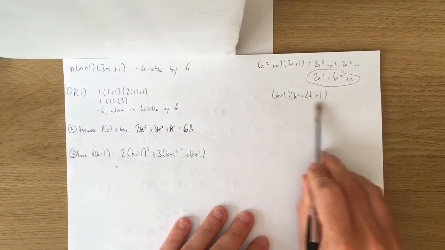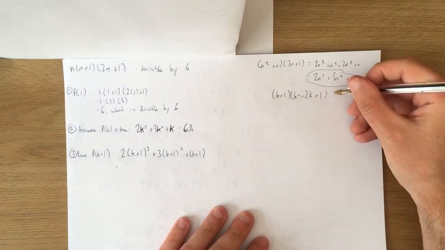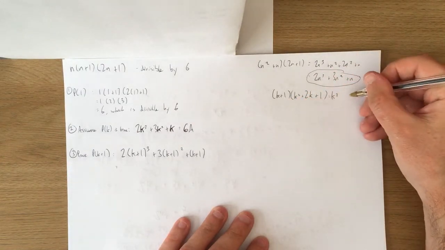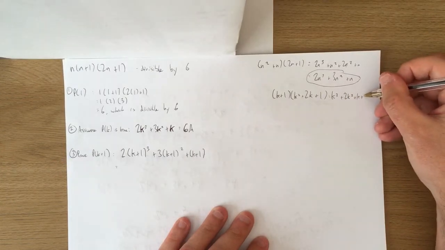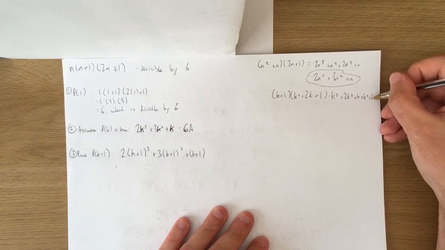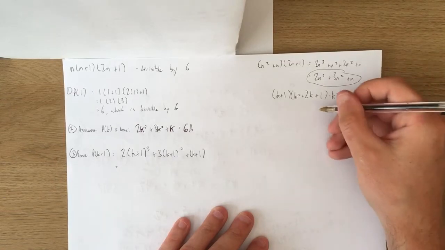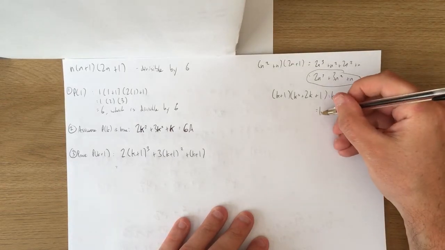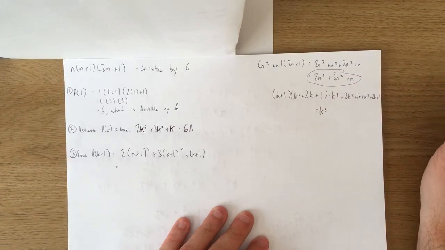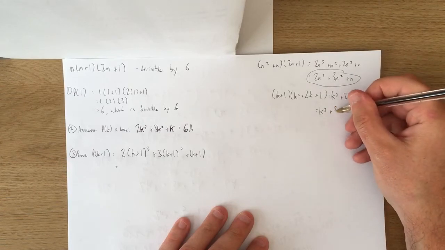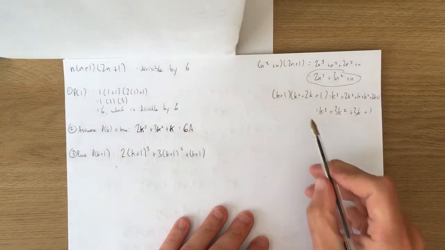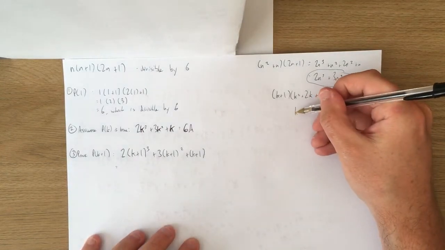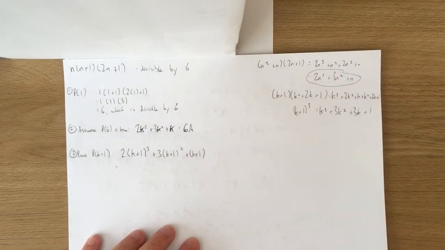Okay, so if I multiply this out now, I'm going to get (k plus 1) cubed. So k by k squared is k cubed. k by 2k is 2k squared. k by 1 is k. 1 by k squared is k squared. 1 by 2k is 2k. And 1 by 1 is 1. So putting like terms together, I've got k cubed, 3k squared, 3k, and 1. So that's what (k plus 1) cubed is equal to.